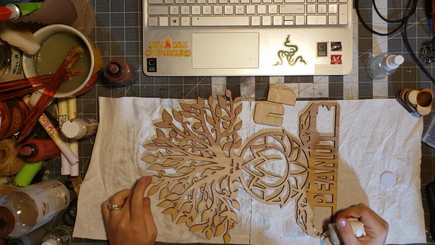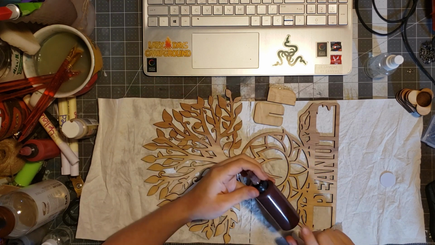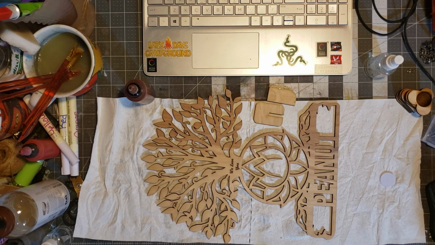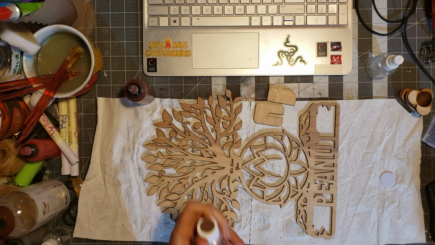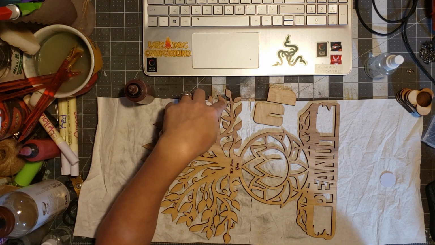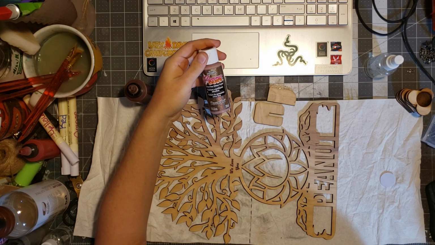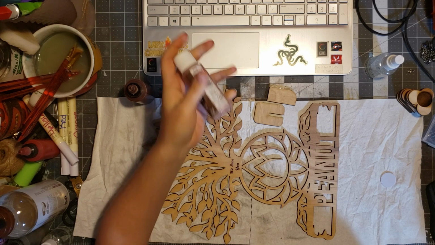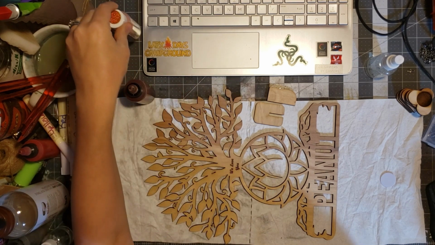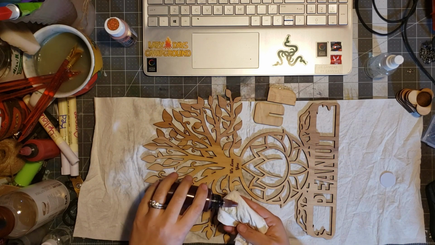And then I may go ahead, because this is mahogany, this is the Varathane mahogany I just put in these bottles. I might go over the leaves with some of this copper Glamour Dust glitter paint, because I like that stuff. Alright, let's get to it.